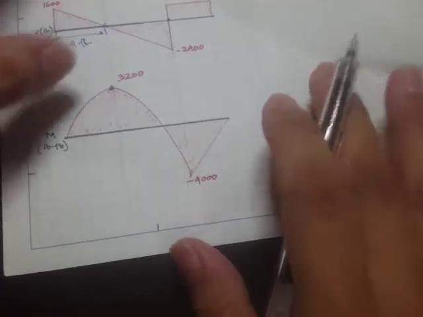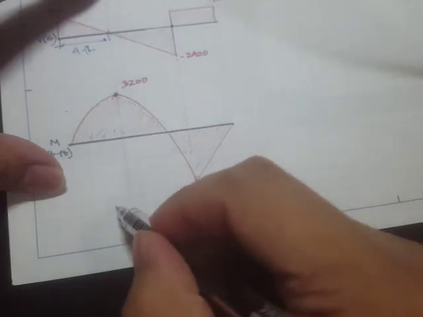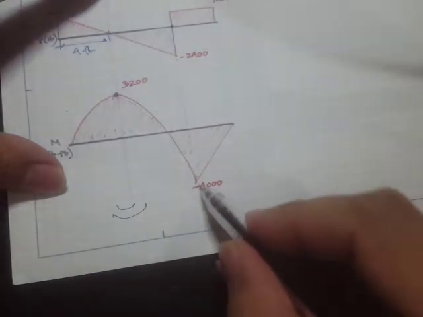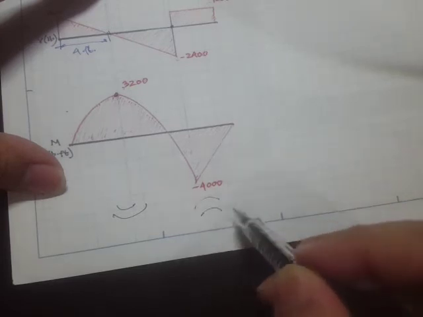The difference is that if you have a positive moment, then the bending would look something like this, and if you have a negative moment, then the bending would be something like this.